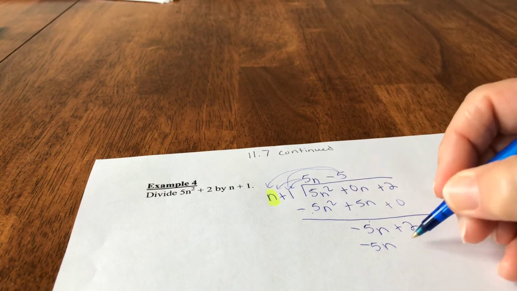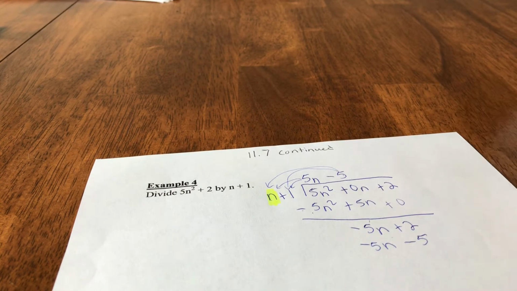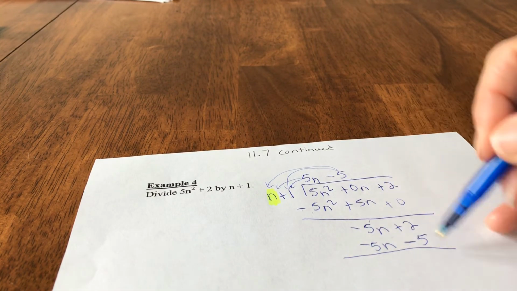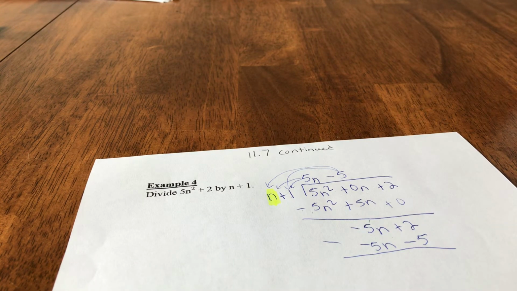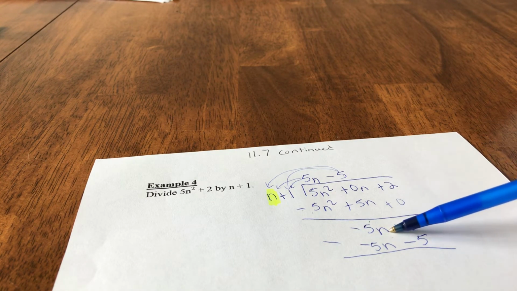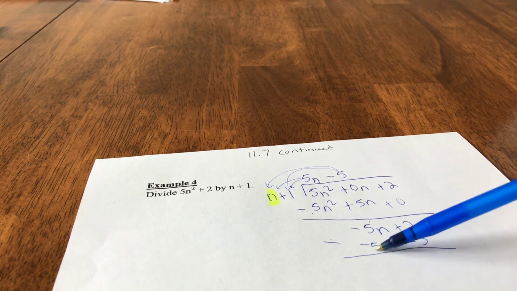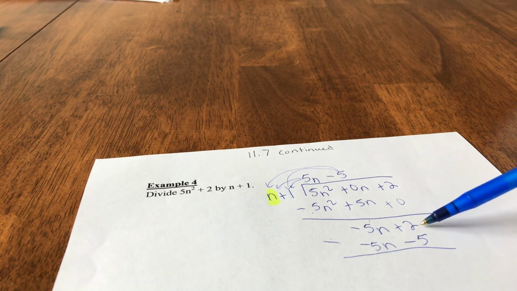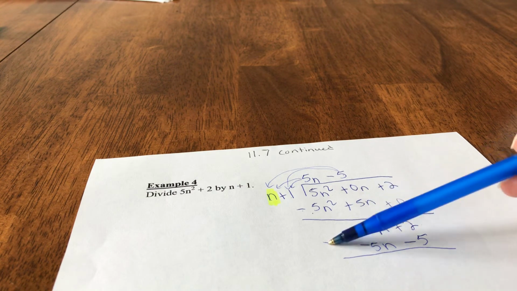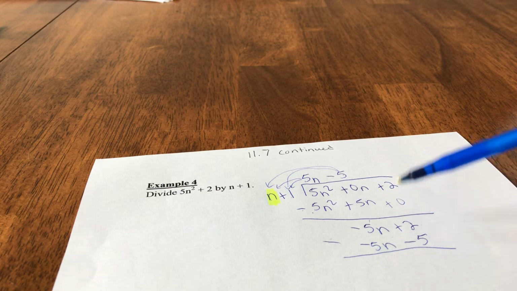Negative 5 times 1, negative 5. Subtract. Negative 5n minus a negative 5n is like adding, so this will become 0. This also will be like adding. 2 minus a negative 5 is 2 plus 5, and that will be a positive 7.